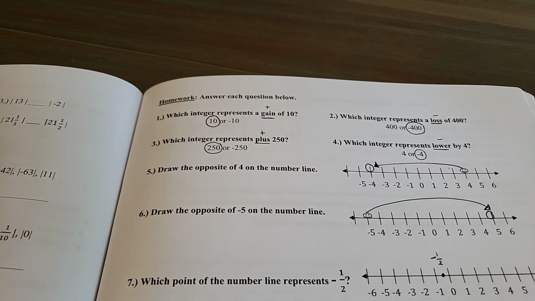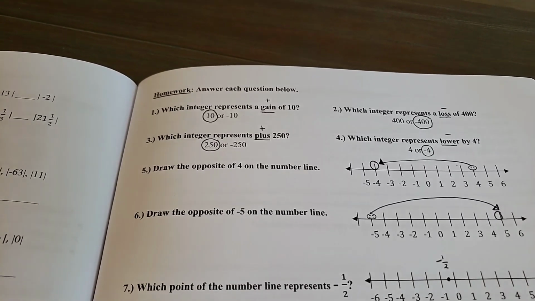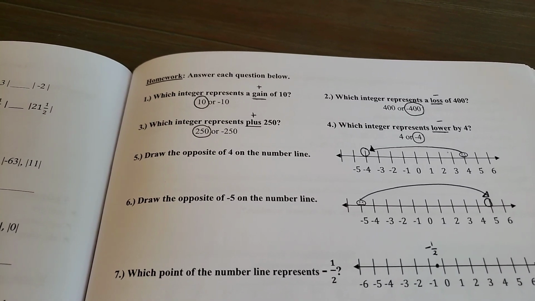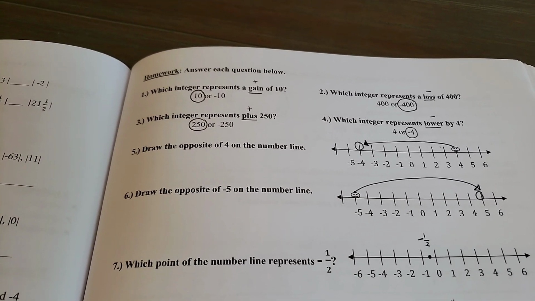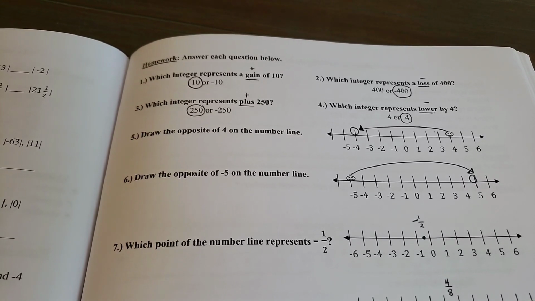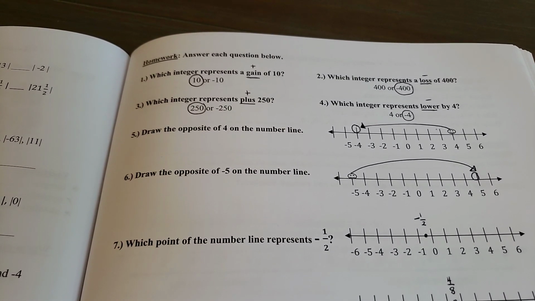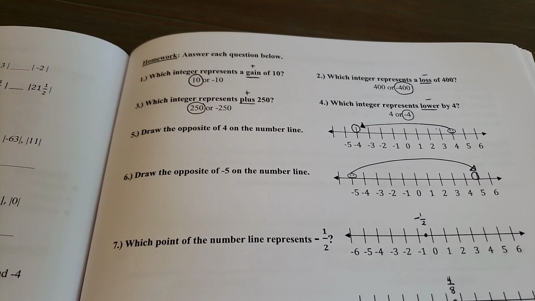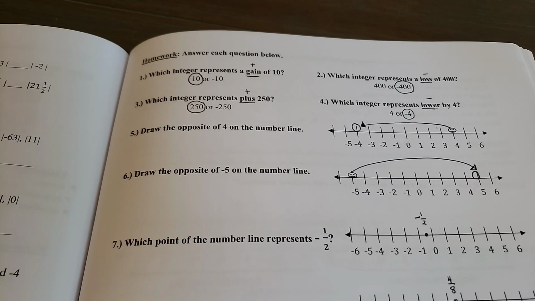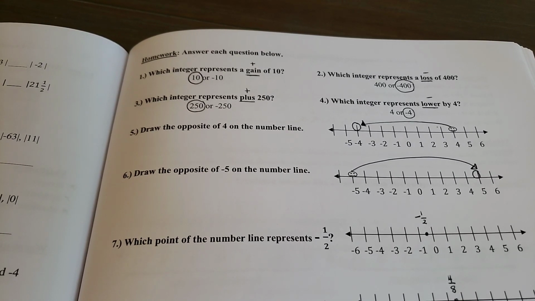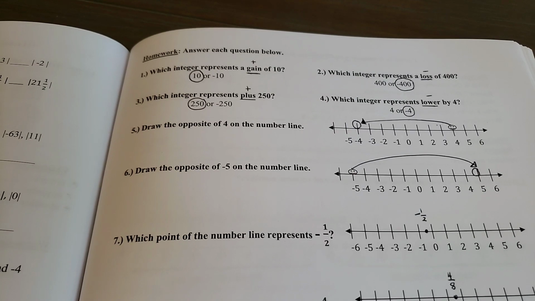Here are Tuesday's answers to the homework. So I'm going to scroll down slowly. Again, pause at any moment just to kind of check your answers. We didn't really talk about gain, loss, plus, and lower for 1 through 4, but hopefully, through your knowledge of math, you know that some of those mean going up and some of those mean going down.